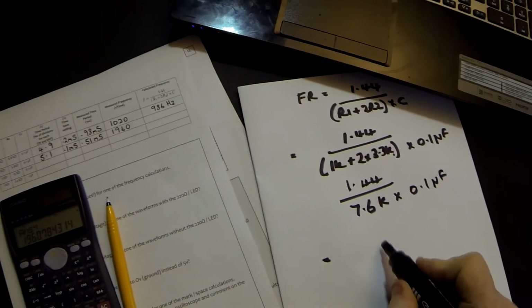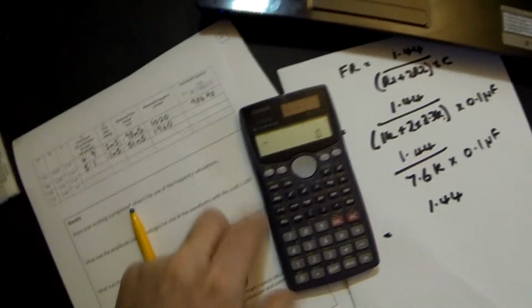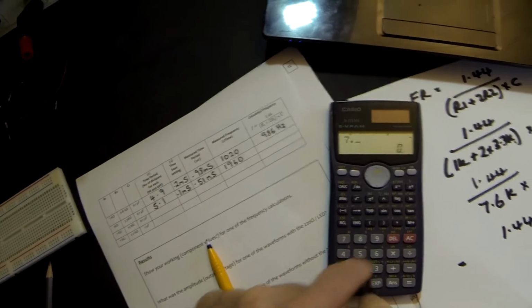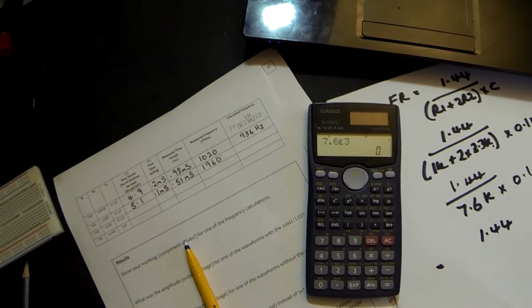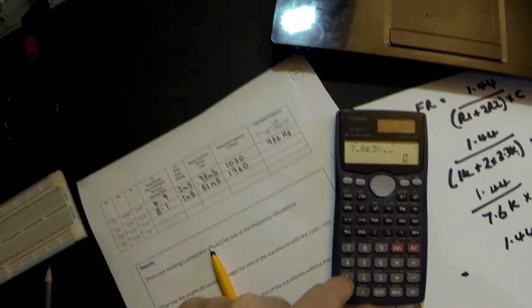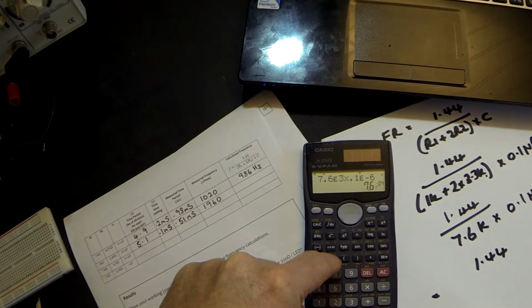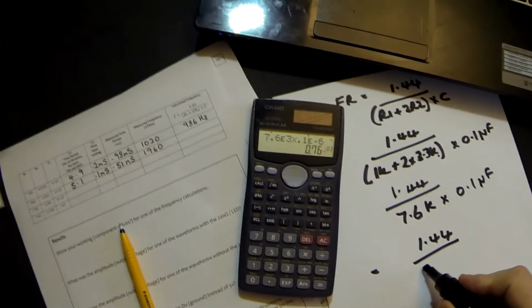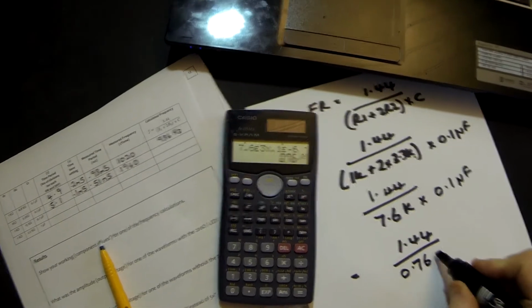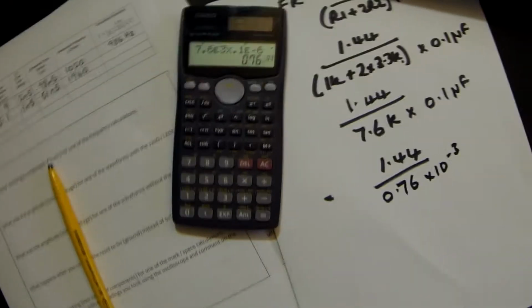Therefore, that equals 1.44. So 7.6 exponent 3 times 0.1 exponent minus 6 for the micro equals, shift engineering to take it away from the minus 4, which equals 0.76 times 10 to the minus 3. I leave it as minus 3 here because we're using our calculator.